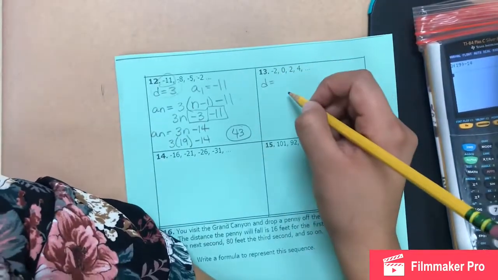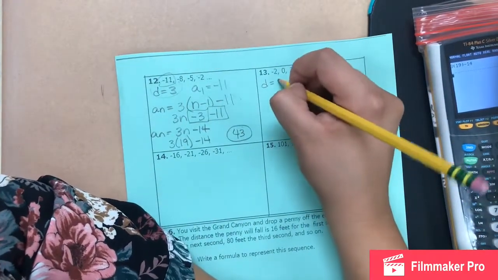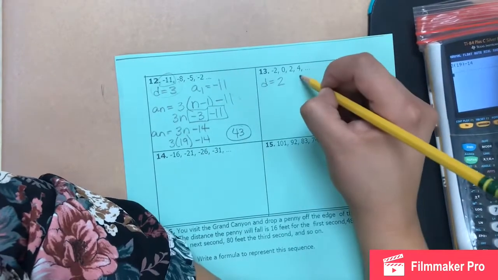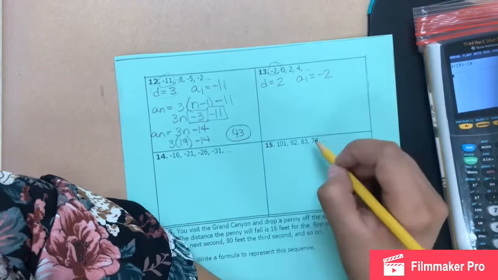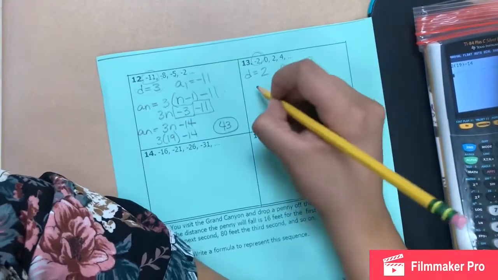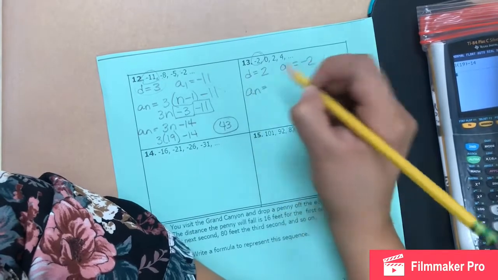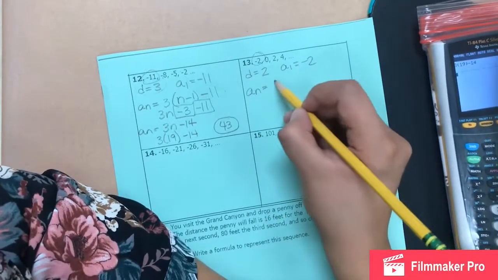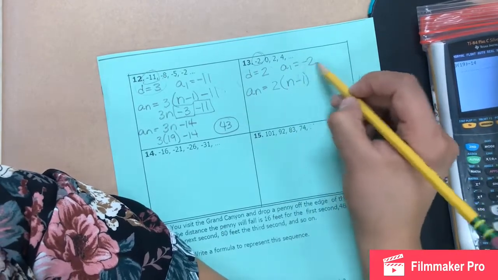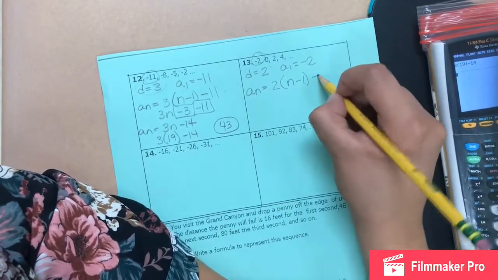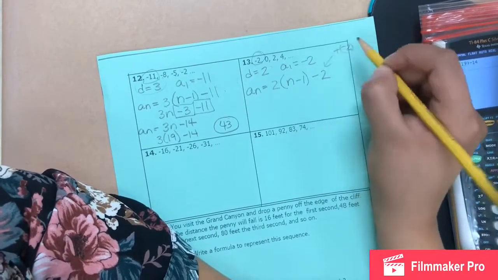Negative 2 to 0 is adding 2. 0 to 2 is adding 2. 2 to 4 is adding 2. So my common difference is positive 2. My first term is negative 2 because it's the first one in my list unless they say otherwise. So then I rewrite my formula with these two new pieces of information. A sub n equals my common difference, which is 2, parentheses n minus 1. And then my first term is negative 2, so I'm going to put minus 2, or you can put plus negative 2. Both would be correct.